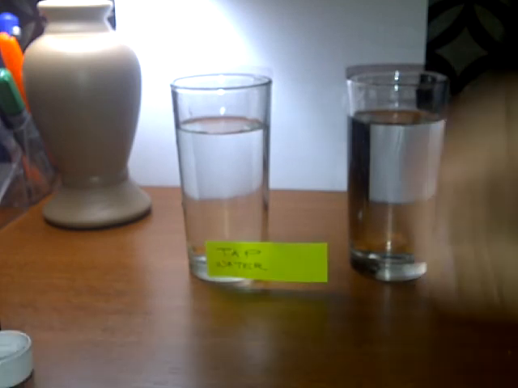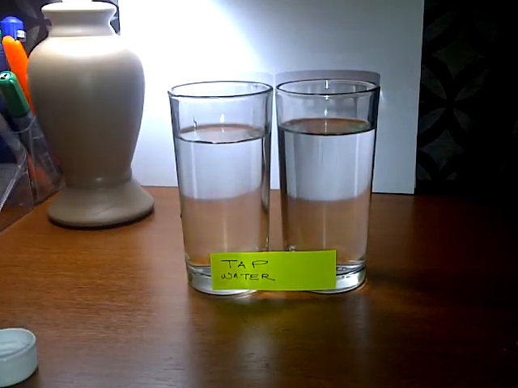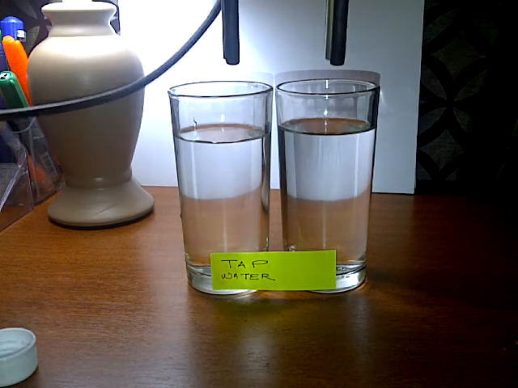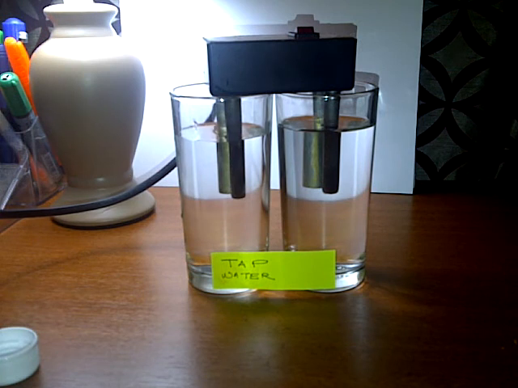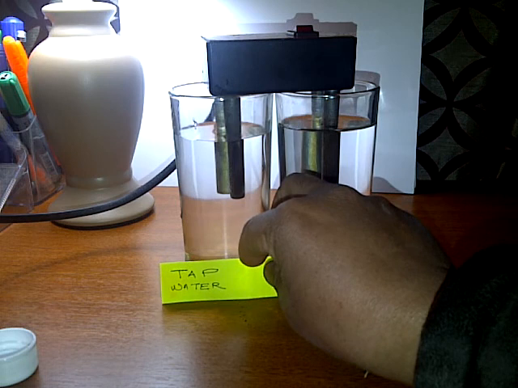What we're going to do next is show you the electrolyzer. First I'm going to put the instrument this way. Once we start to see any reaction from either glass of water, I'm going to swap it over to the other side.